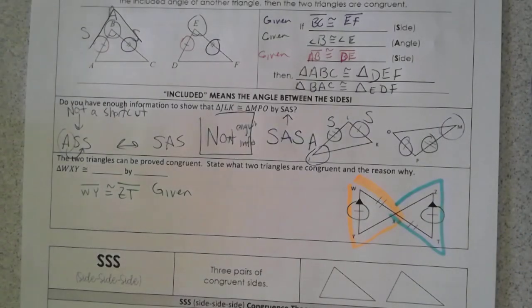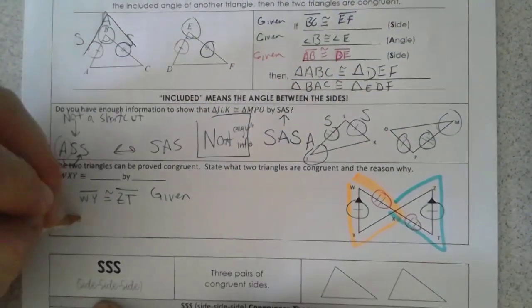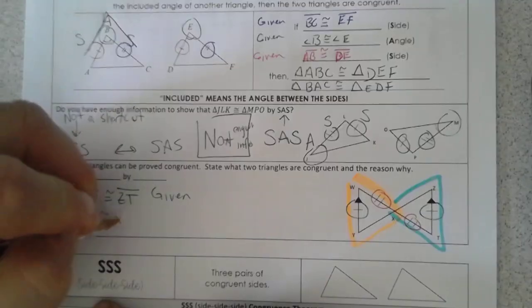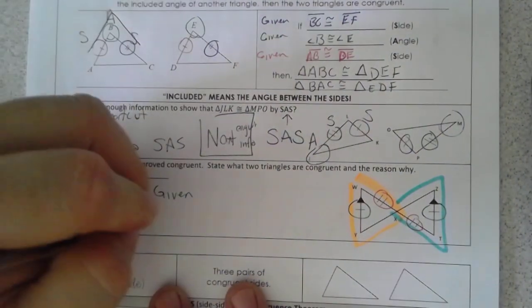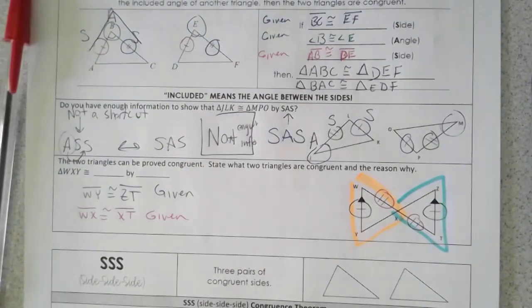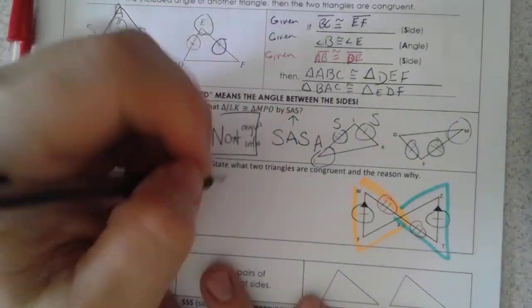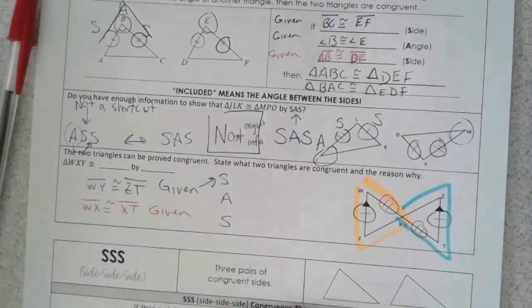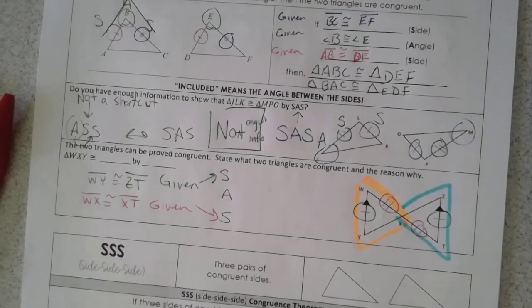Parker, is there another side here? Yeah. WX and XT. So WX is congruent to XT. Again, Parker, how did you know that? The lines give it. It is given to us, right? Now, we know that they can be congruent. The only congruent statement I have here is side, angle, side. That's the only one I know. I, with Chelsea's help, have gotten one side and Parker's help a second side. We need to find the angle.